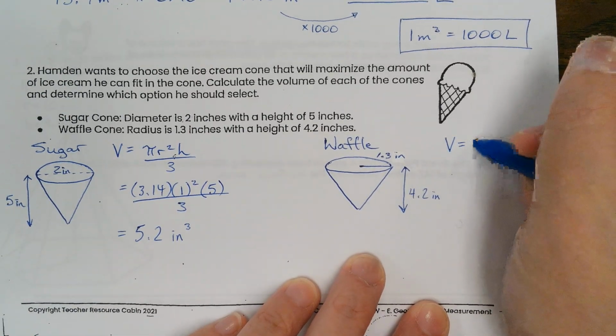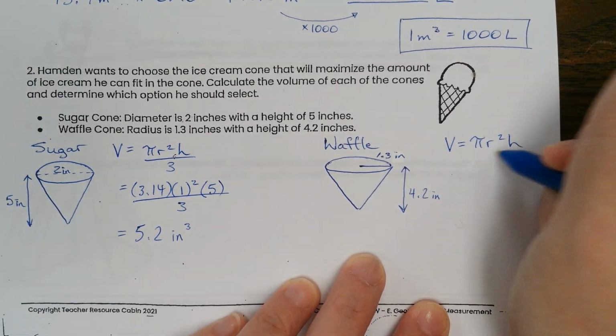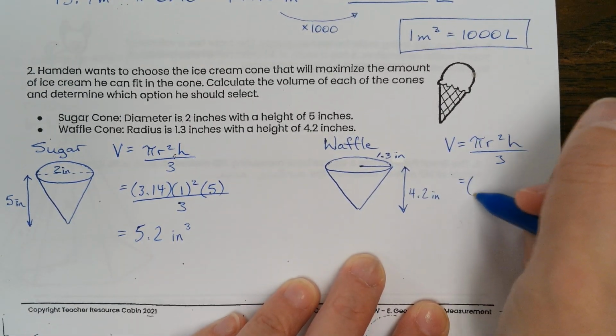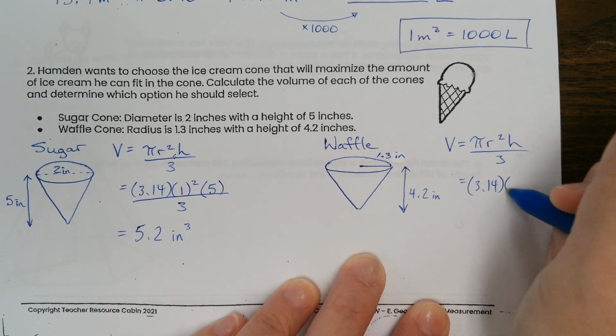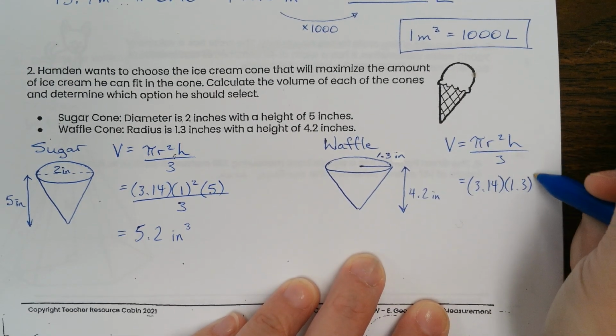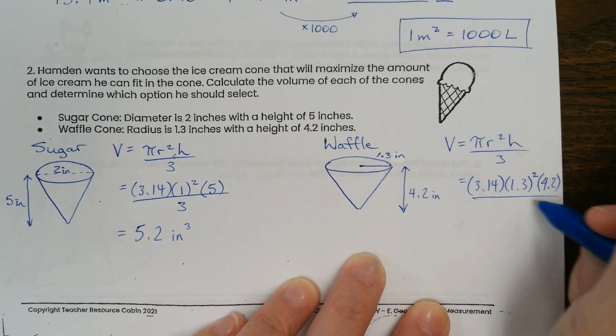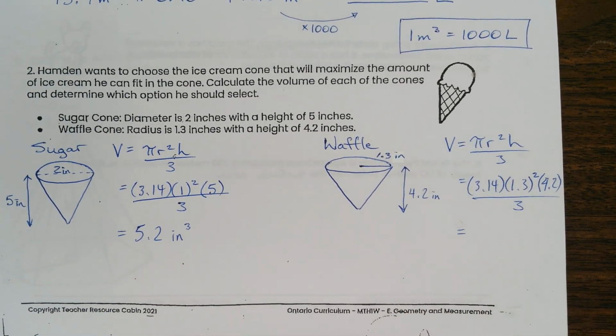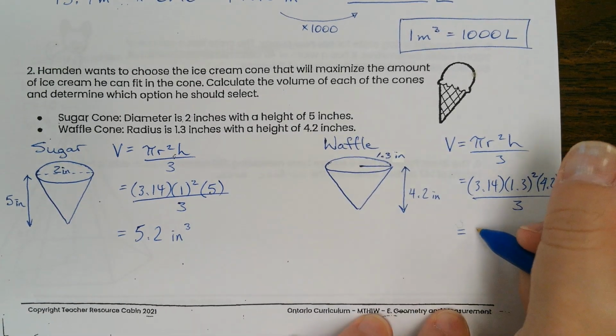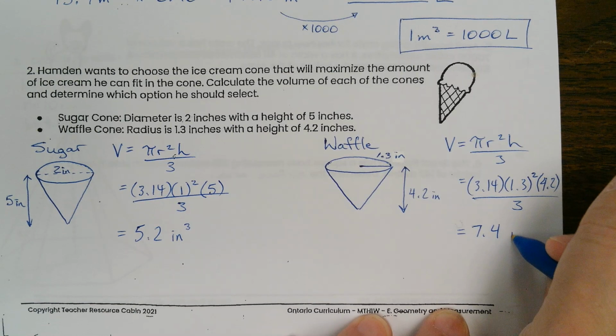So volume equals same formula. So 3.14 times 1.3, because it's already radius, and then times 4.2. Don't forget to divide by 3 because the formula says so. So 3.14 times 1.3 times 1.3 times 4.2 divided by 3, 7.4 cubic inch.